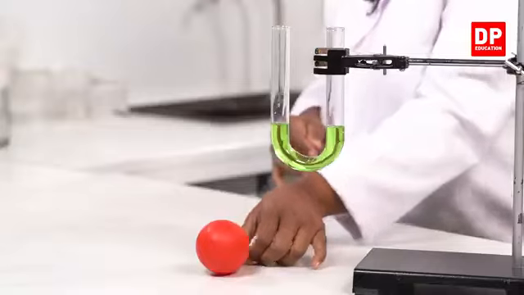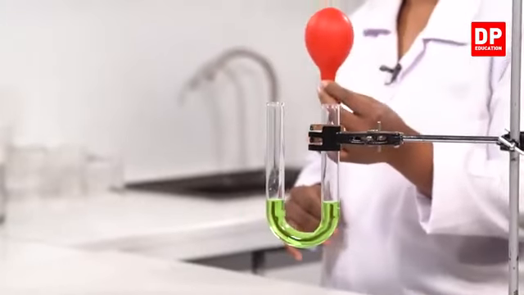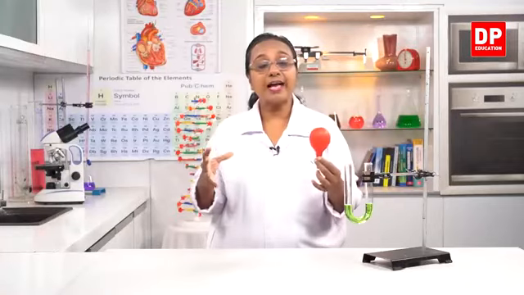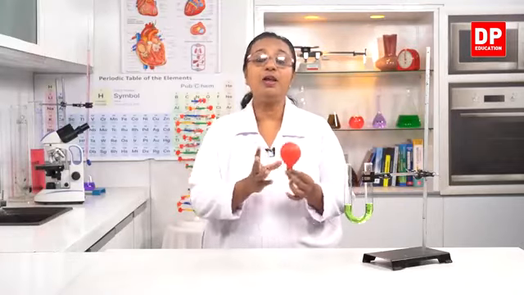The same way, now I have inflated this balloon. When we say inflate a balloon, we try to accommodate a large volume of gas within the small volume here. So that means we have compressed air in this or compressed the gas inside the balloon.